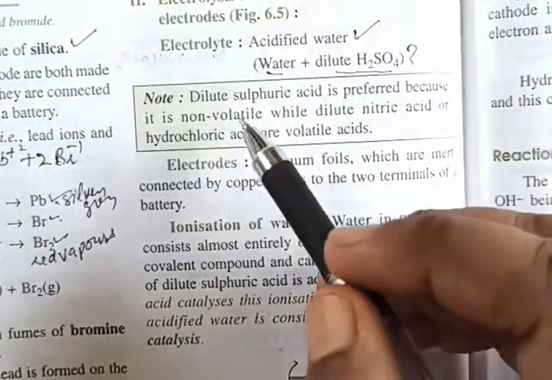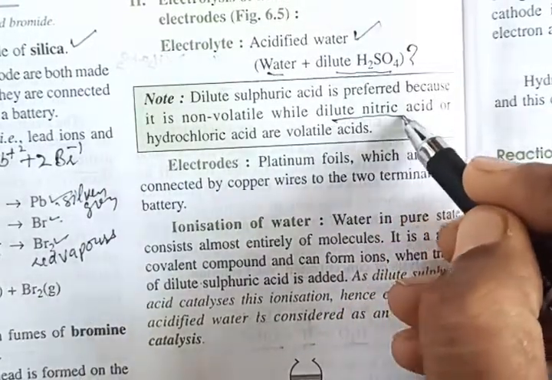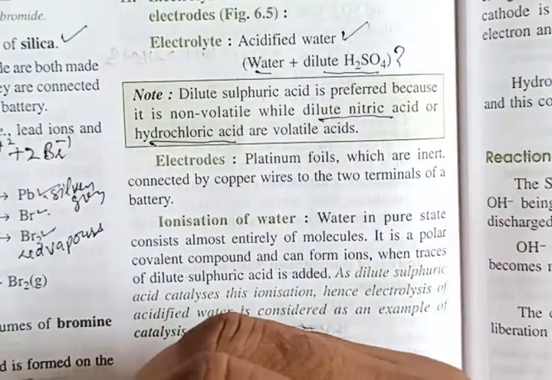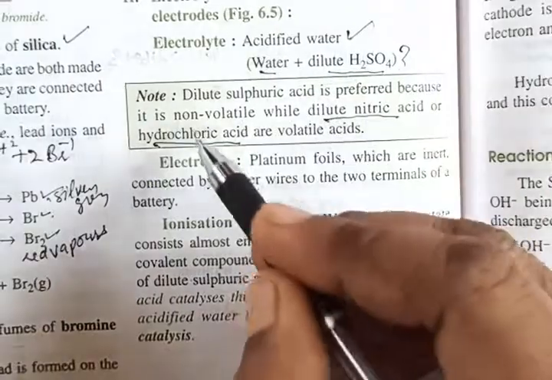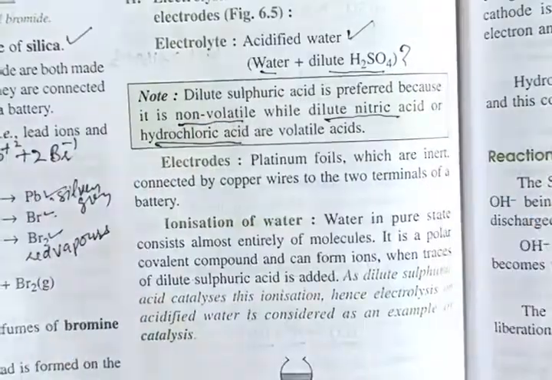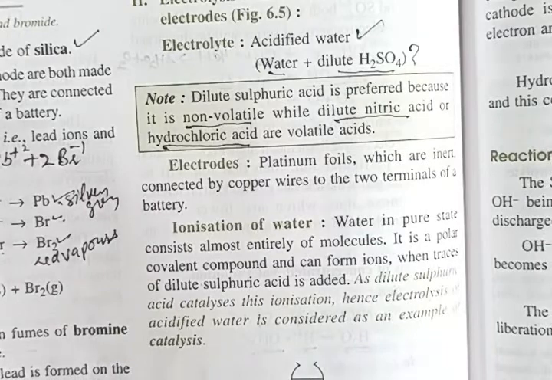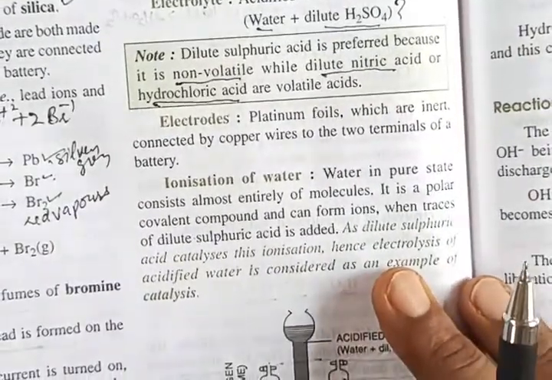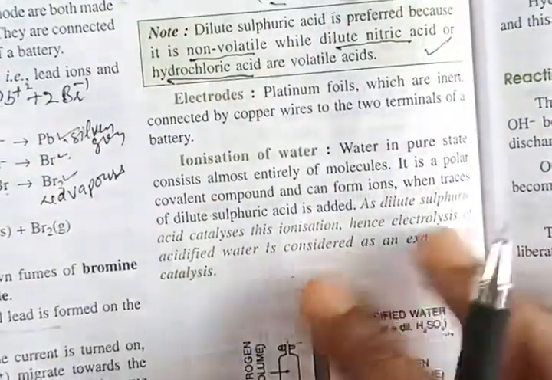Second, why is only sulfuric acid added? Reason: the other common acids are dilute nitric acid and HCl. They are highly volatile acids, meaning they change into gaseous form very easily, while sulfuric acid is a non-volatile acid, and only a non-volatile acid can be used. So that is why sulfuric acid is used instead of nitric acid and hydrochloric acid. Now electrodes.